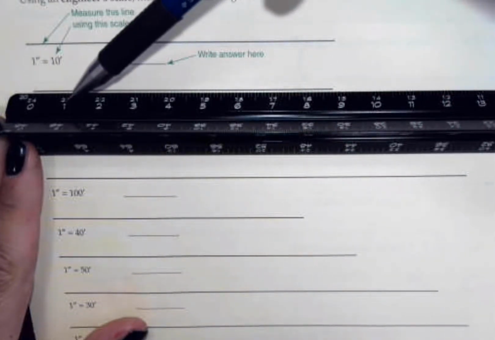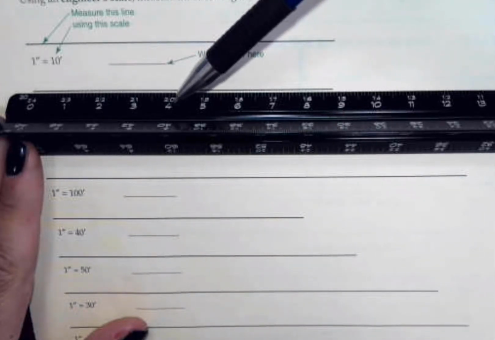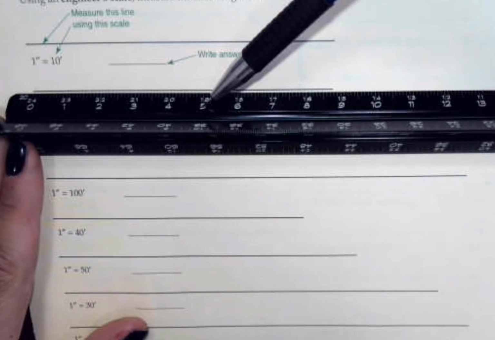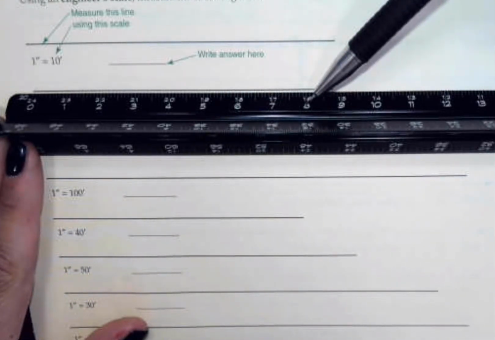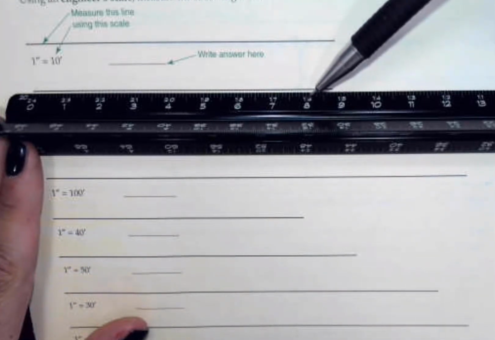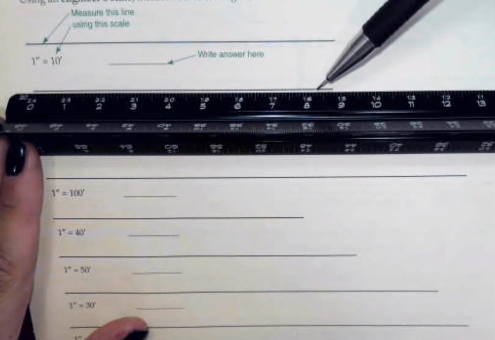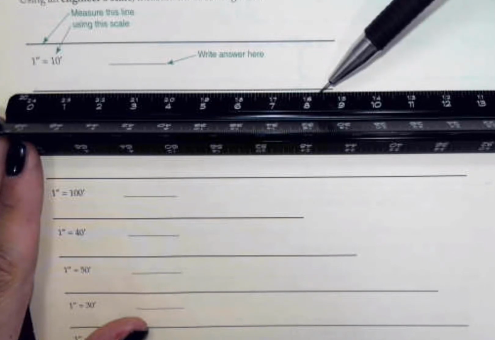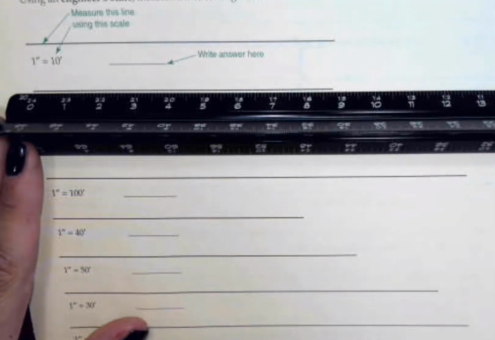So 10 feet, 20 feet, 30 feet, 40 feet, 50 feet, 60 feet, 70 feet, 80 feet. And it doesn't look like I make it all the way to the 90. So now I'm going to count individual tick marks. 81, 82, 83, 84, 85, 86, 87, 88. So my line stops at 88 feet.